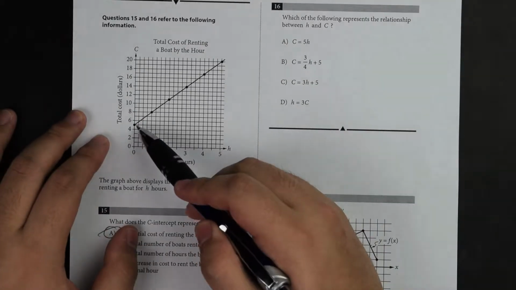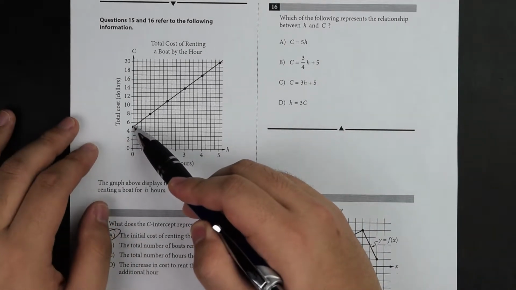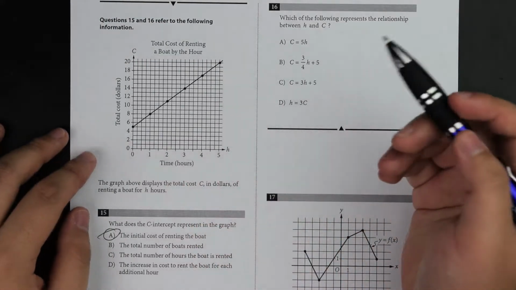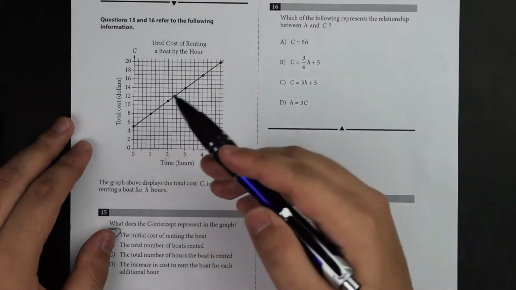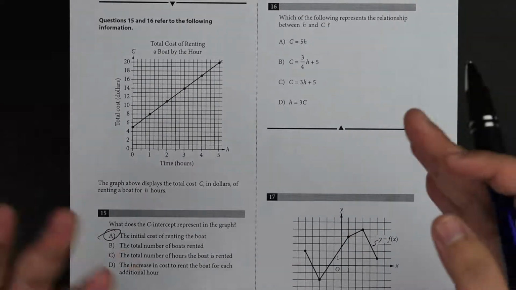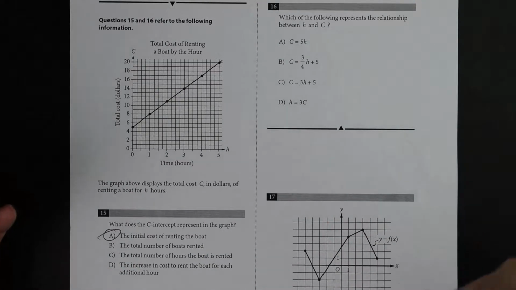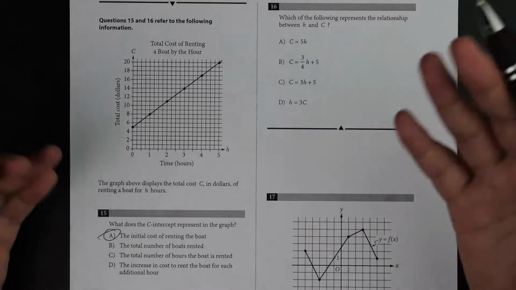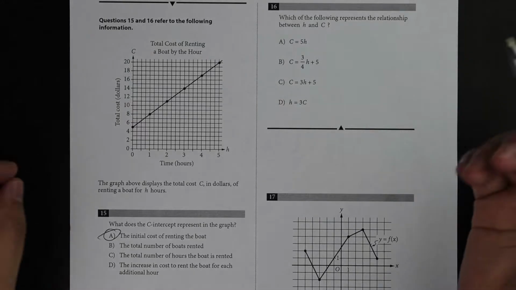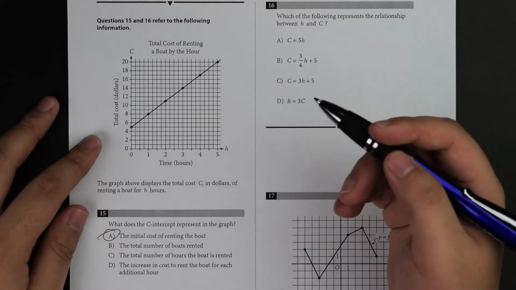And so for this question, I see right here that we're starting at 5. That C-intercept tells me that before I could even use the service, I have to pay a flat fee of $5 before I could get started renting a boat. And so that's why I knew right off 15 will be A.